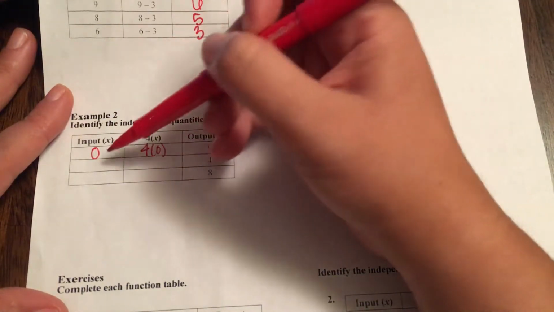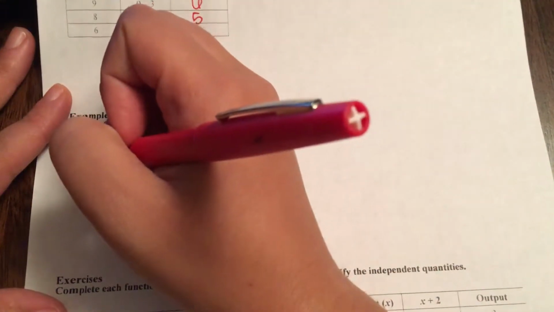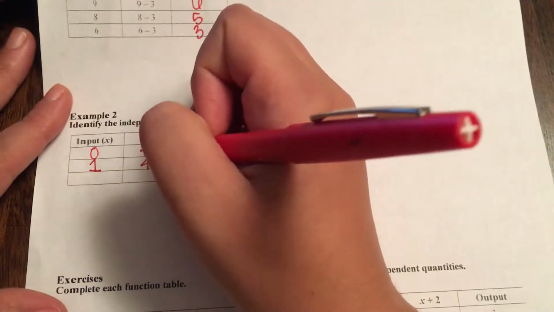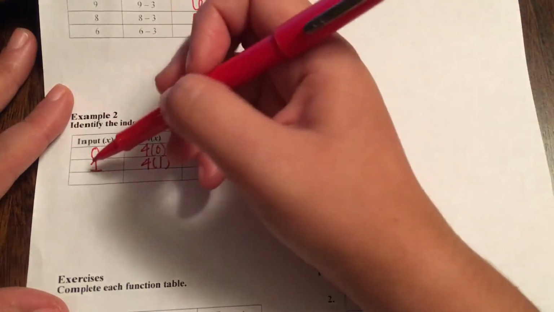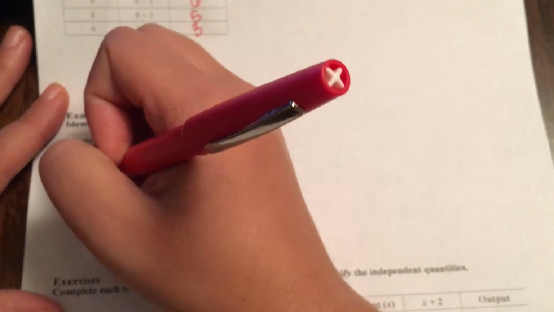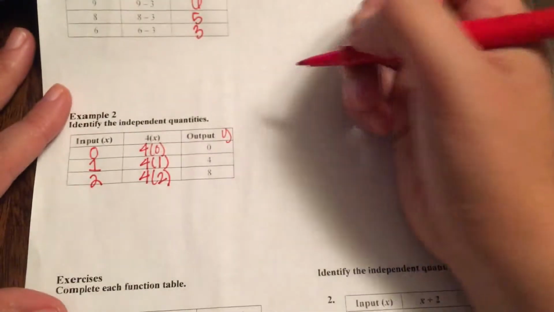Now for the second one. What number times 4 is 4? Well, 1. 4 times 1 is 4. And the last one, what number times 4 is 8? And that's going to be 2. So 4 times 2 is 8.